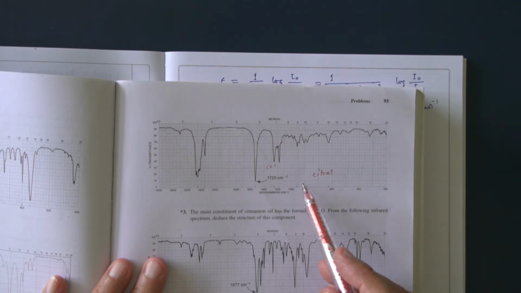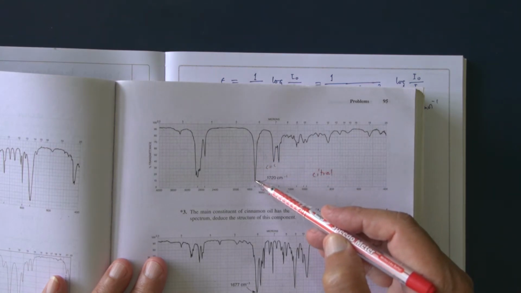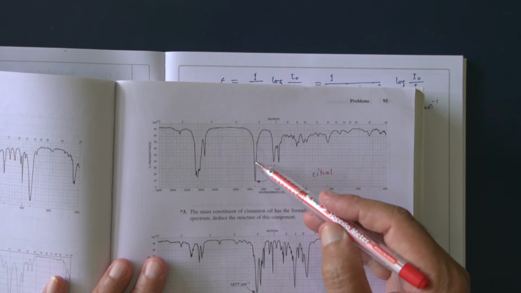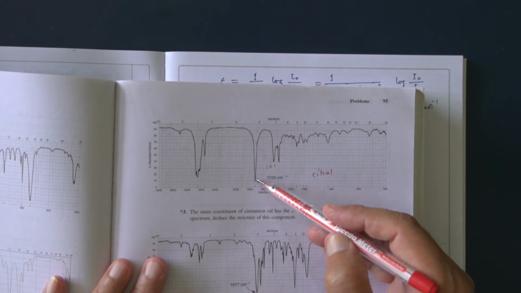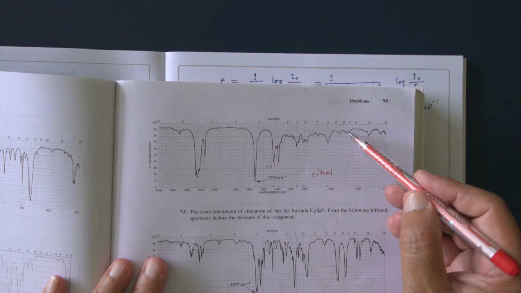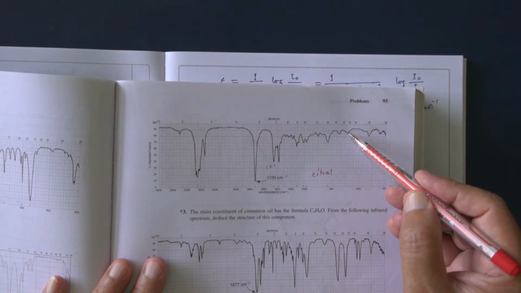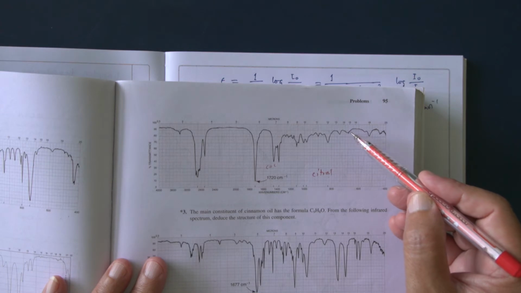This other spectral line is also quite sharp, but this is also a band whose intensity is very low. This is a weak band.